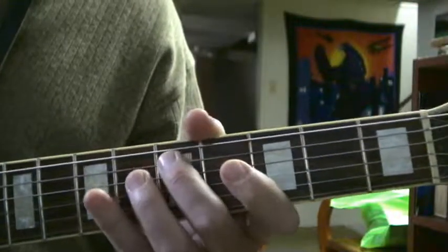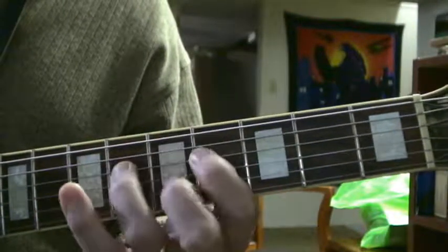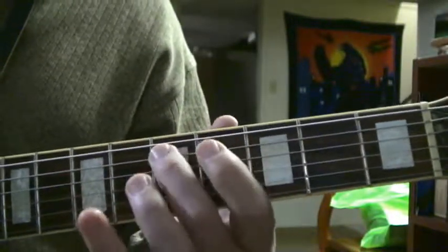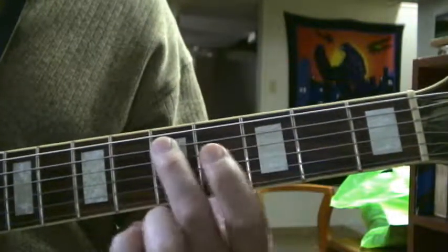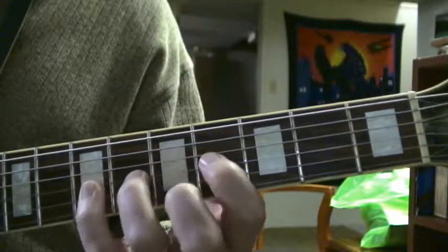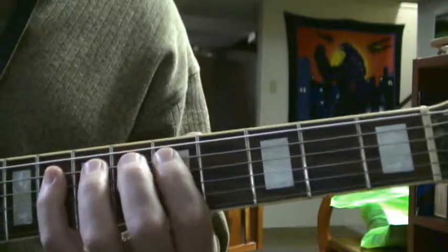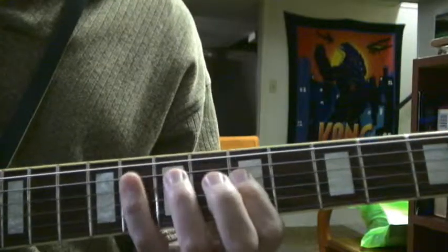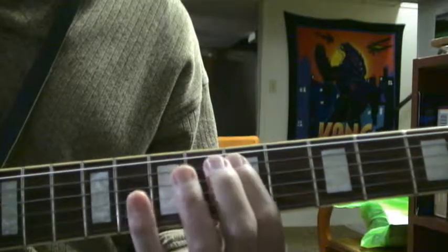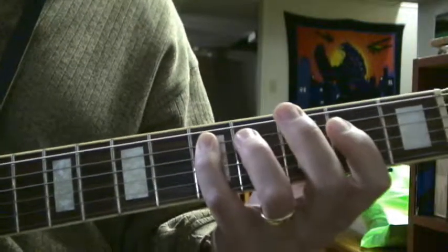But anyway, if you're playing an A major scale, you can use the exact same pattern up on the A string to play a D major scale. So here's the D note. And you can do the same thing. You can play a D minor scale here. Okay, and you can drop that down, and now it's a D major scale.